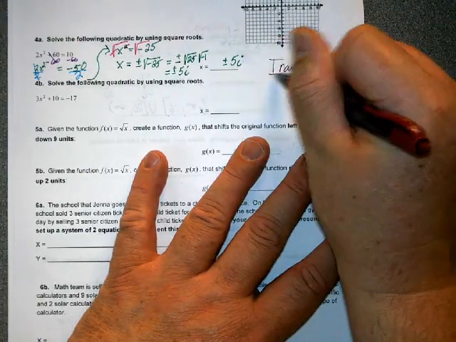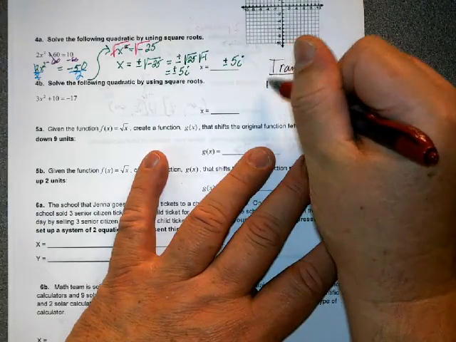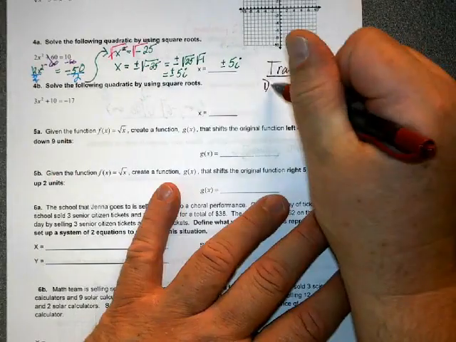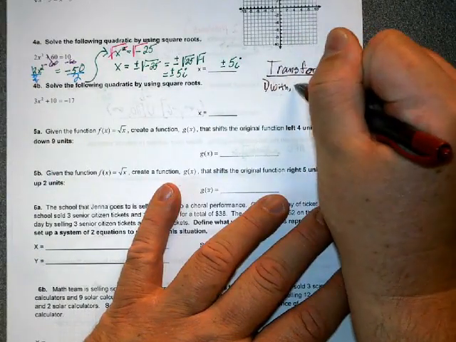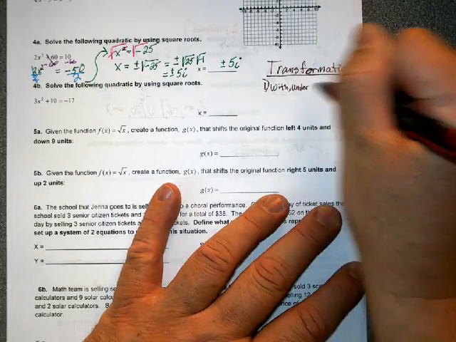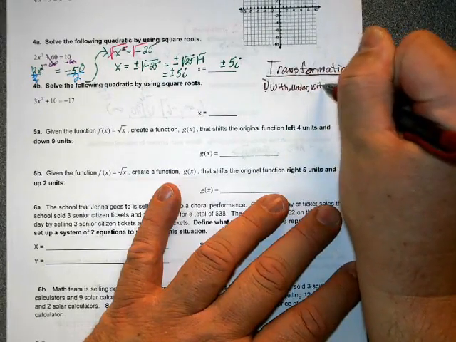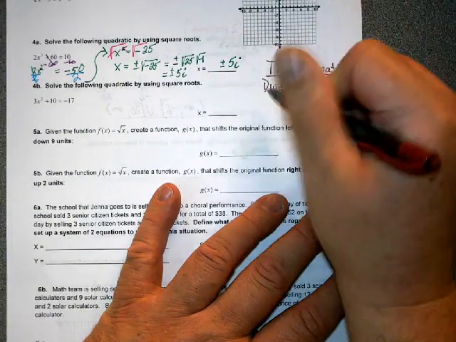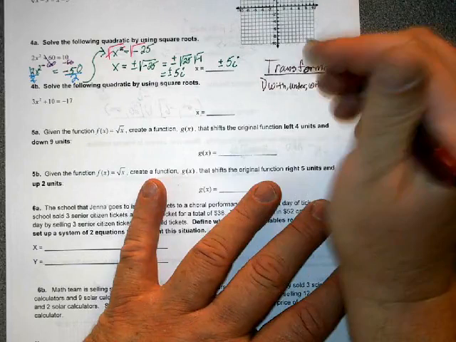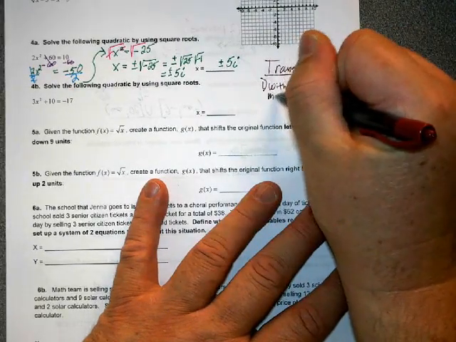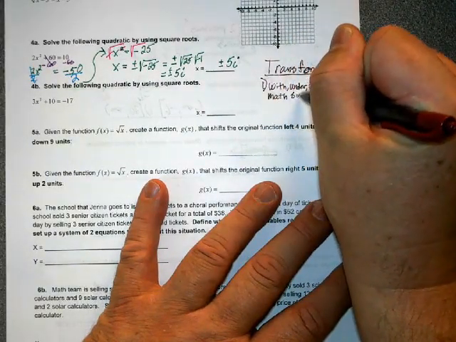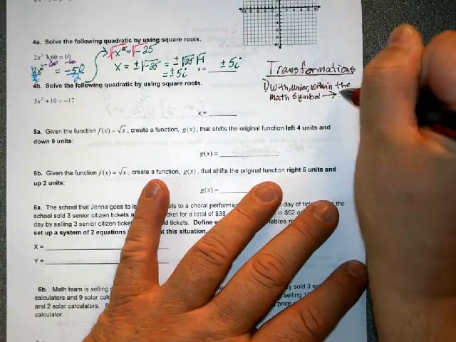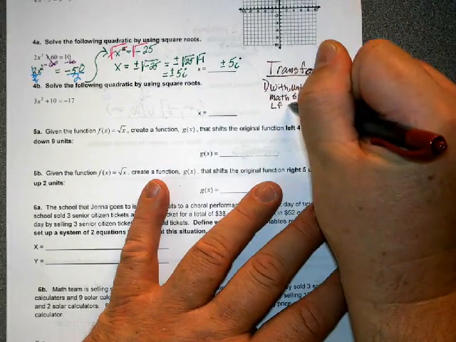Okay? If it's with or under or within the mathematical symbol, whether it's parentheses or radicals, you go left or right, opposite the sign.